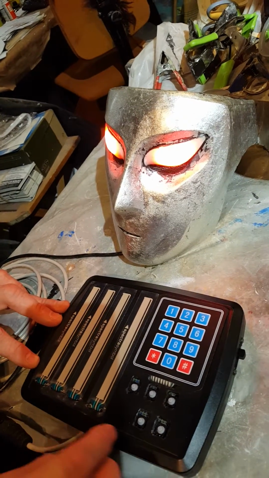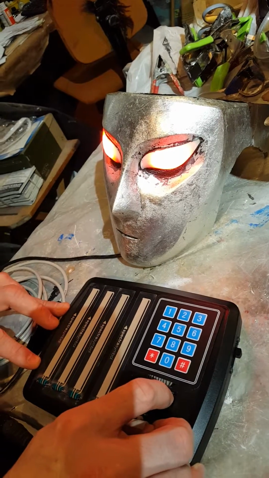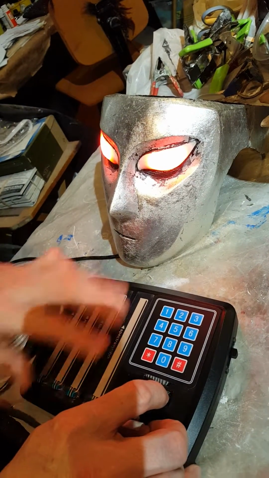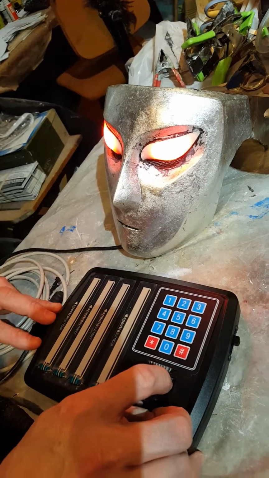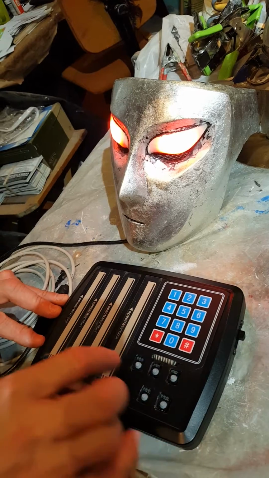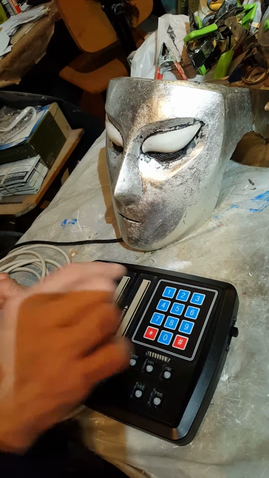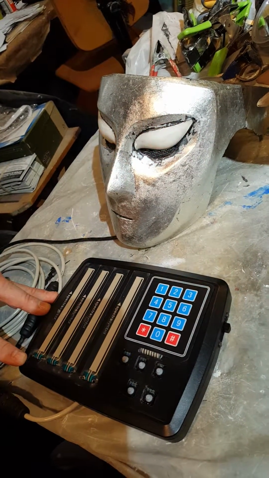For strobing, if you are not in strobe mode, the rate control has no effect on the strobe rate. It is only changing the fade rate. Okay. Once you go into strobe mode, now you can set the strobe rate. Very slow strobe, and it's keeping the fade rate that you had before.